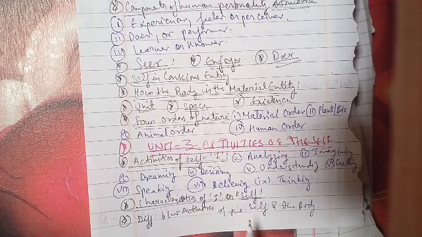Now we'll discuss another question that is being asked: what are the 5 values which help a human being to live life in harmony? That is a very important one here. So we'll go ahead with the same.